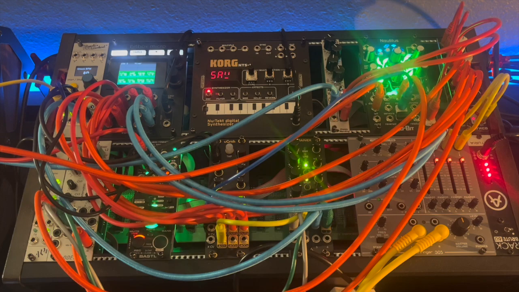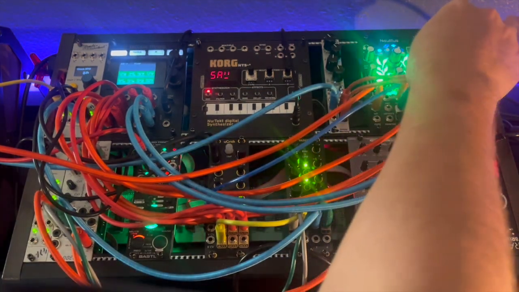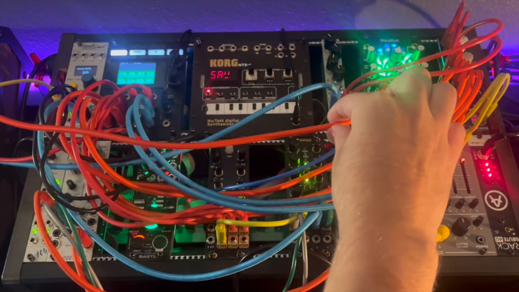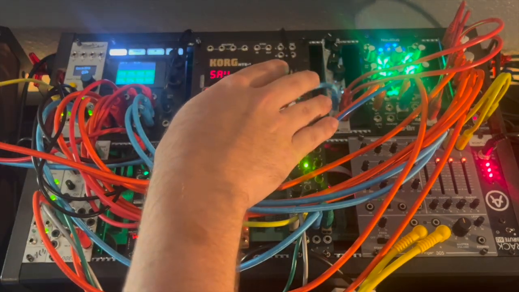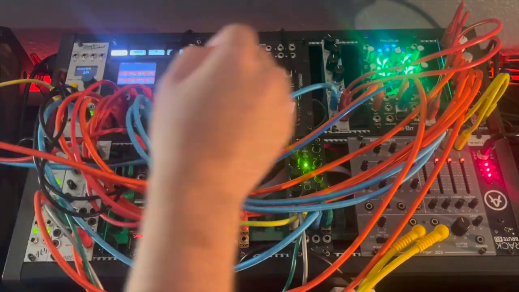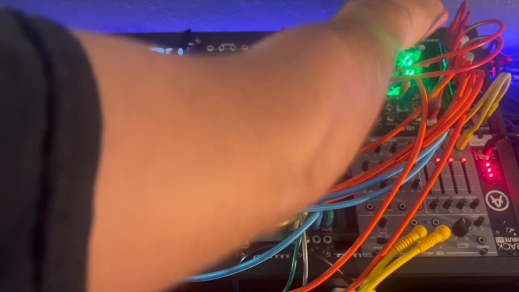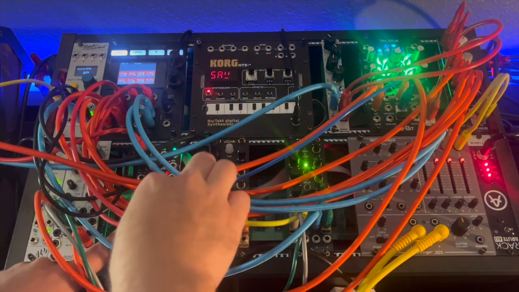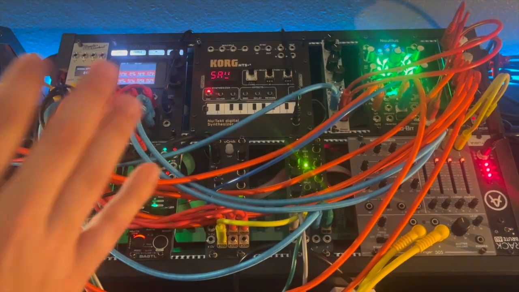But let's see. One other thing I did here is I guess I have the DFAM going into the Nautilus. So let's take a look at that real quick. So again, without the modulation from Neo Trinity, real simple.